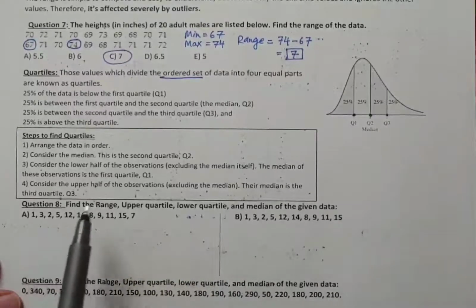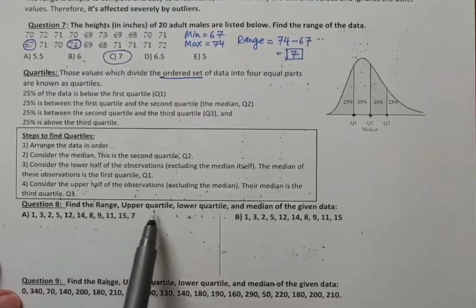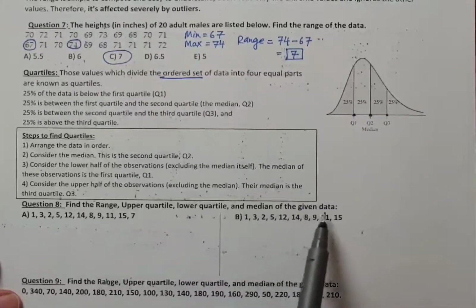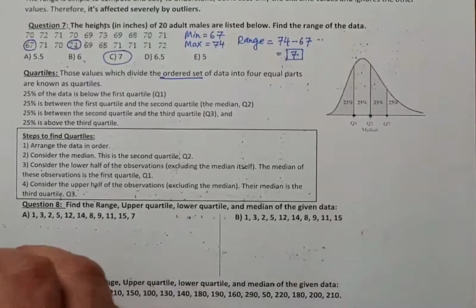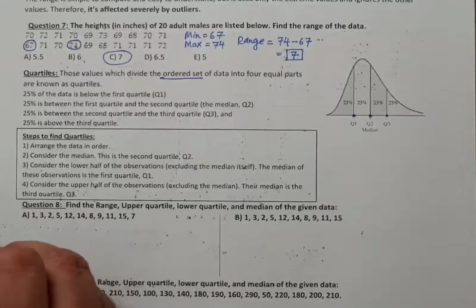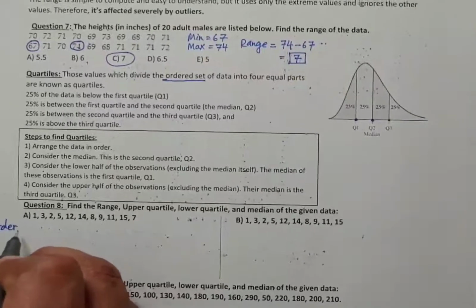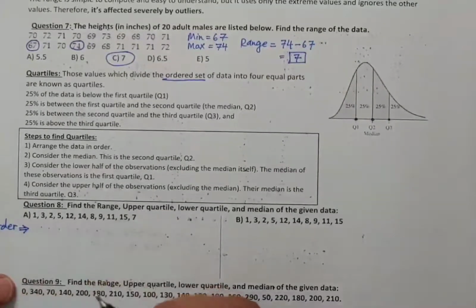Okay, let's see this one. Find the range, upper quartile, lower quartile, and median of the data. So there are two questions. Let's do it. First we put the data in order.